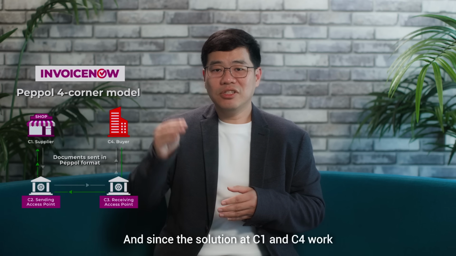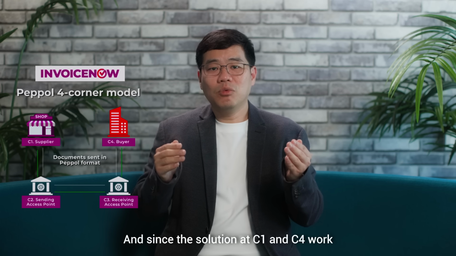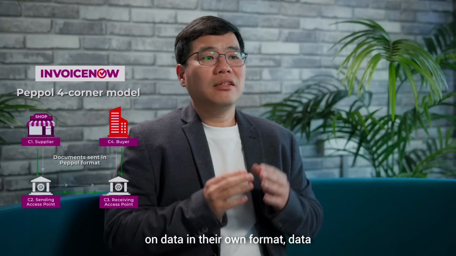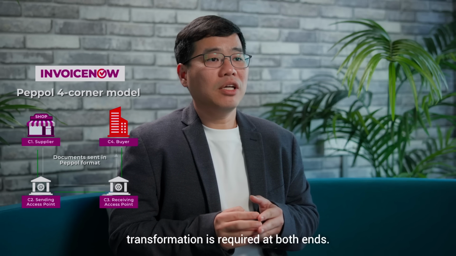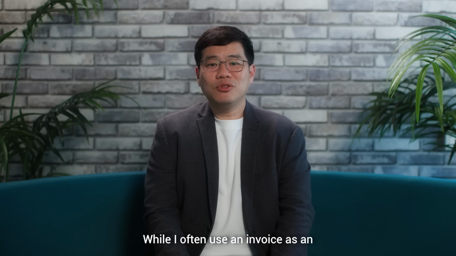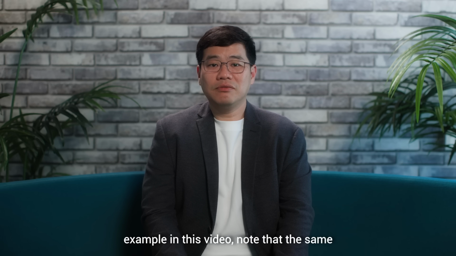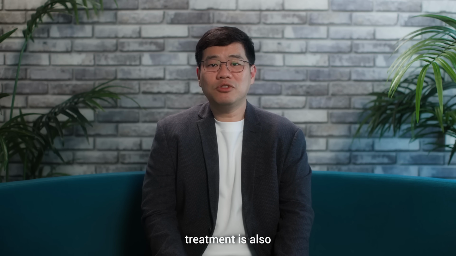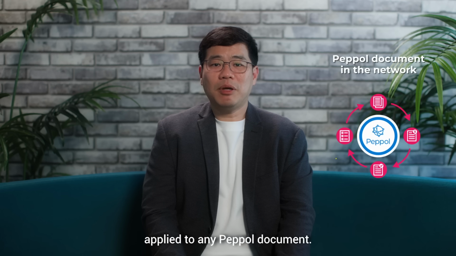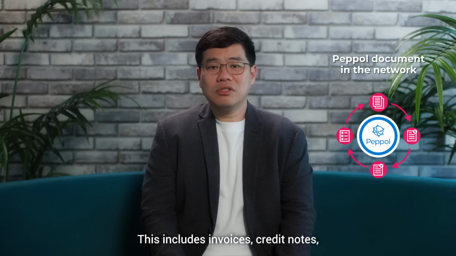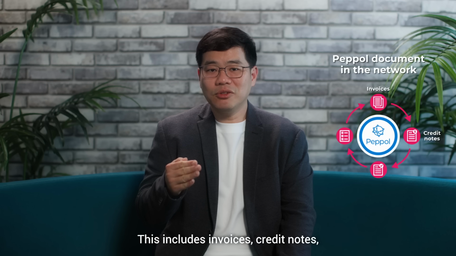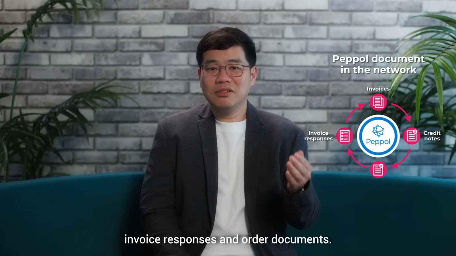And since the solutions at C1 and C4 work on data in their own format, data transformation is required at both ends. While I often use an invoice as an example in this video, note that the same treatment is also applied to any Peppol document. This includes invoices, credit notes, invoice responses, order documents.